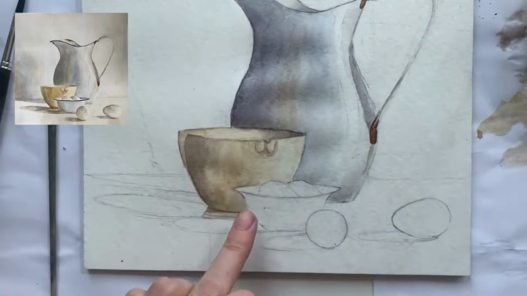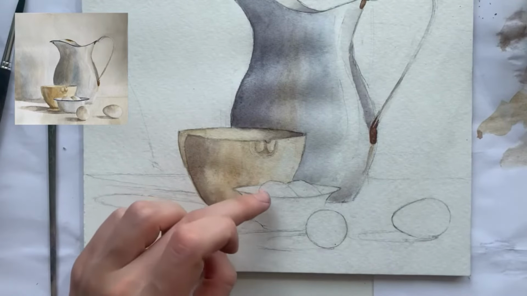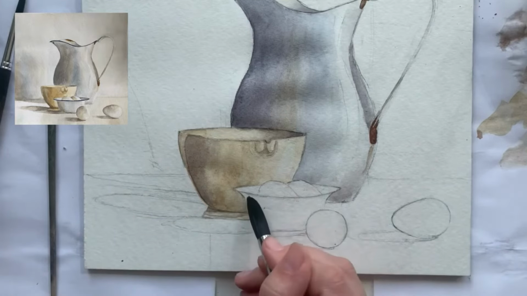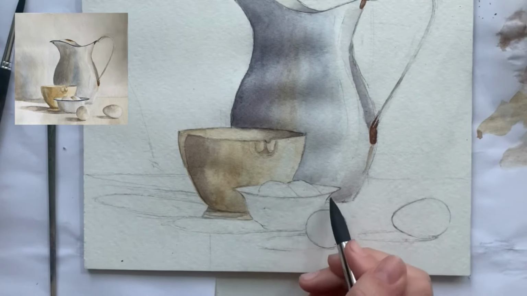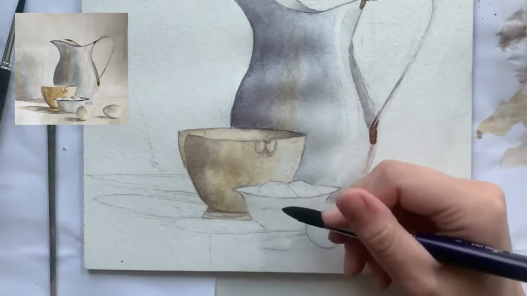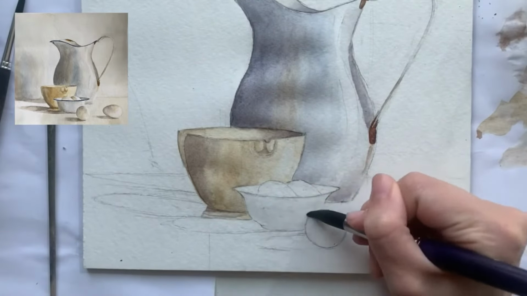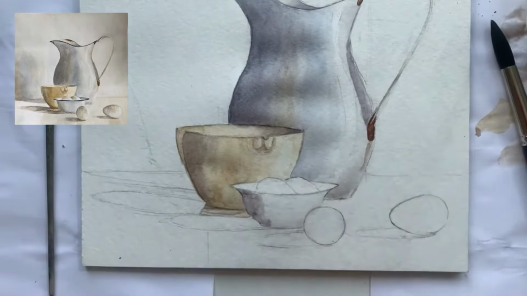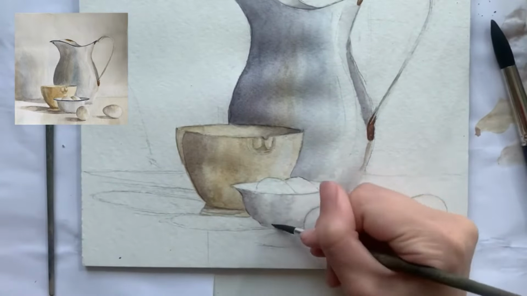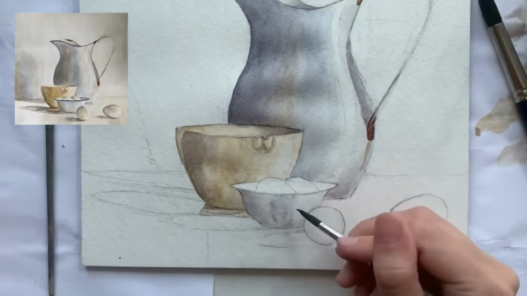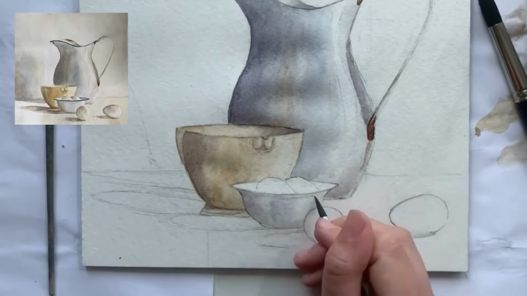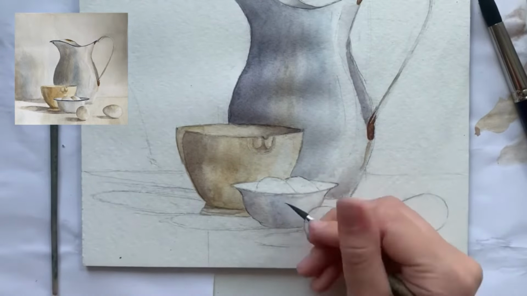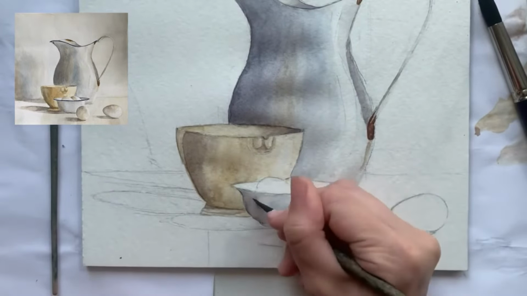Now let's move to the other bowl. Just like with the jug, this bowl will have shadows with cooler tones, greyish violet in some areas. There's also a yellowish reflection, possibly from the table or another object, and the bottom of the bowl has a bluish tone. Pay attention to the shadow under the rim of the bowl. There will always be a shadow there. In this case, the bowl's shadows are slightly lighter in tone compared to the jug.